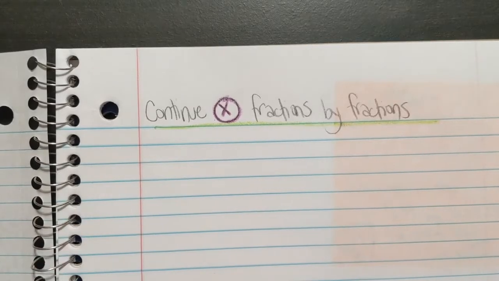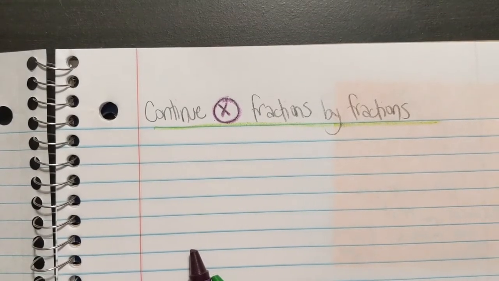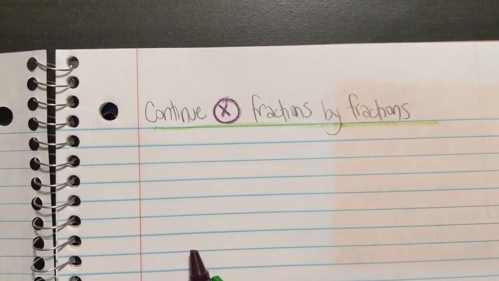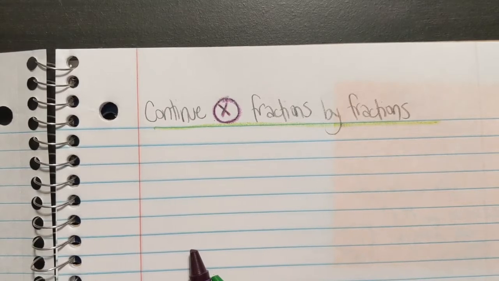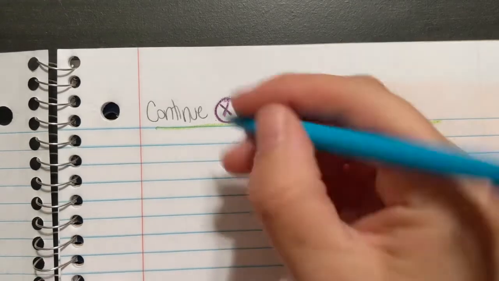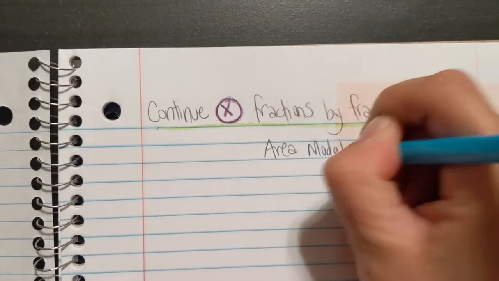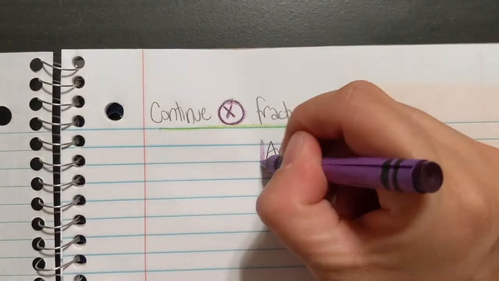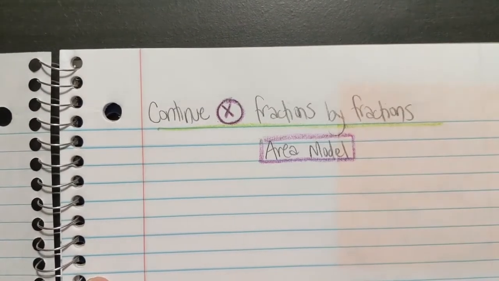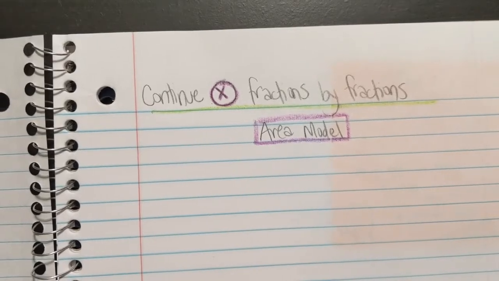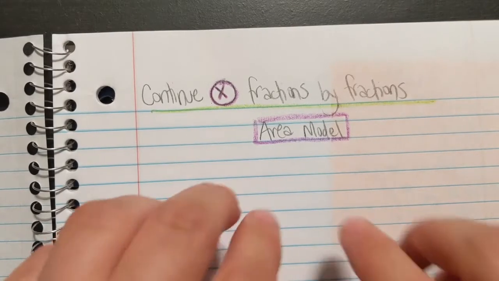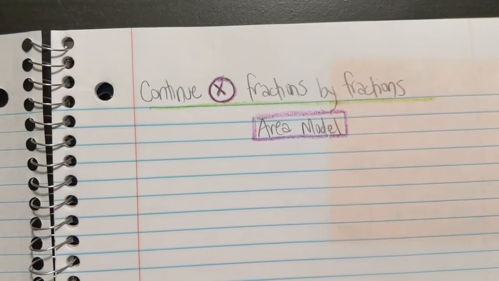Okay, we're going to learn a new way to model it before we start to glue in and do more practice. That was called the bar model, what we just did, and now we're going to learn the area model. So, will you please write area model and put it in a purple box? Area model. So, we've done lots of different modeling. You know that area means I'm going to draw the one big square, right?